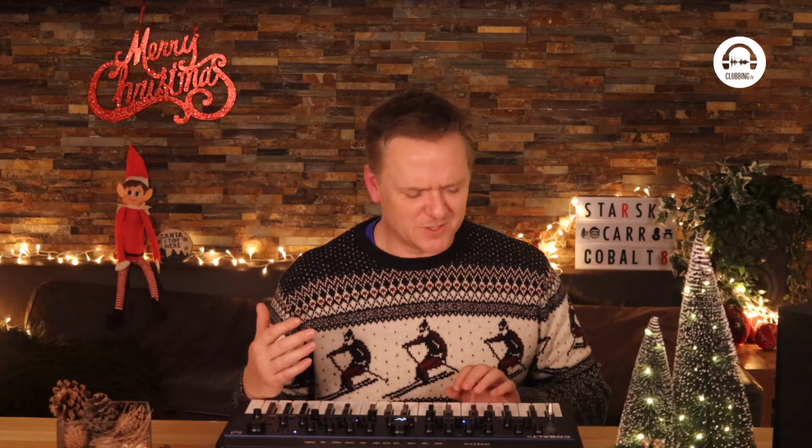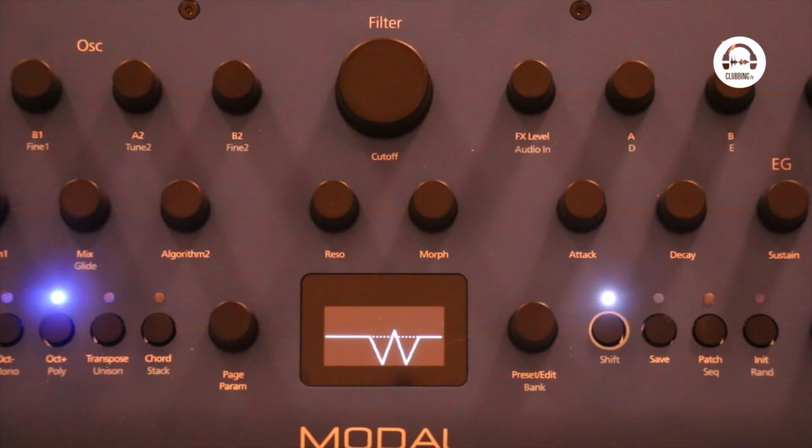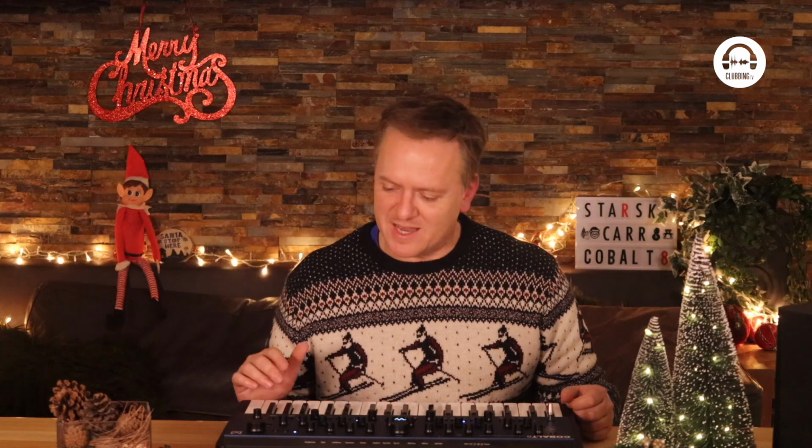And that may well now be my favourite shape. It's really nice, that. I do like that. Let's take a look at a couple of other functions then. Now they've got the arpeggiator and the sequencer.